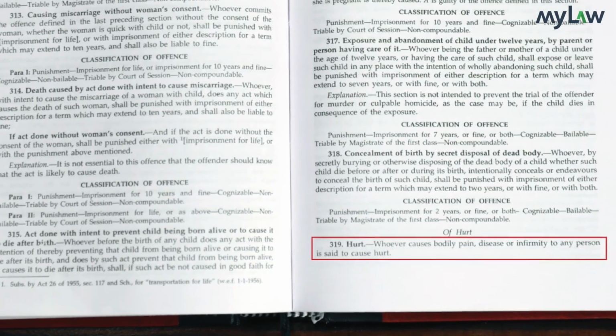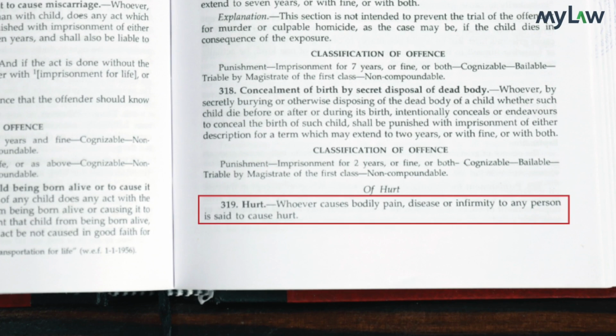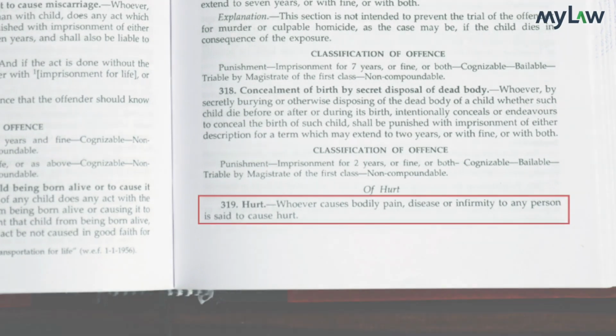One of the first ones you will notice is section 319, titled Hurt. Let's turn to the page and see what that section has to say. Whoever causes bodily pain, disease, or infirmity to any person is said to cause hurt. Well, that seems to apply to our facts, doesn't it? Because the man caused bodily pain to the driver. So that seems to fit.